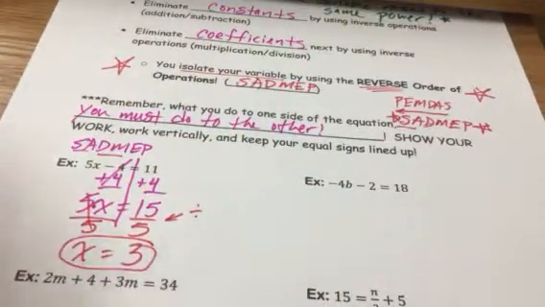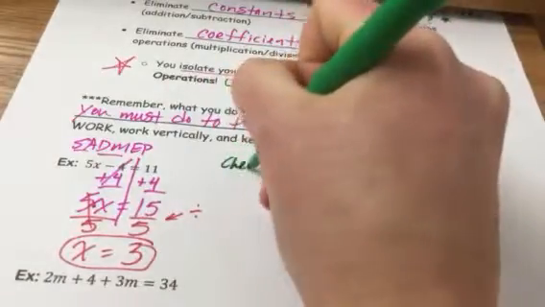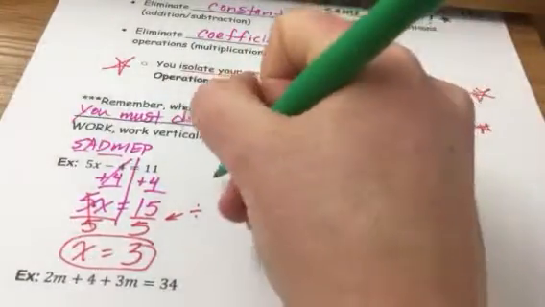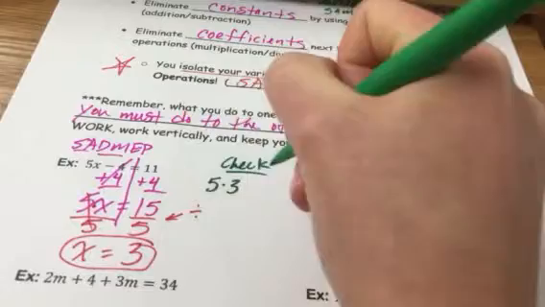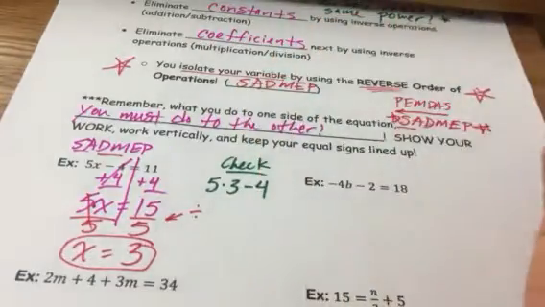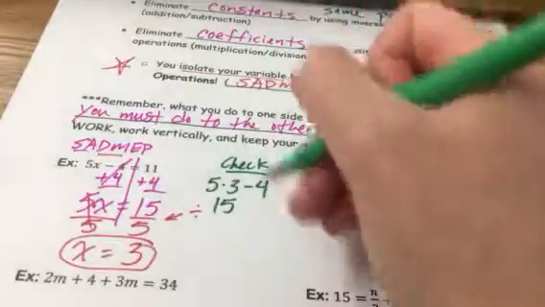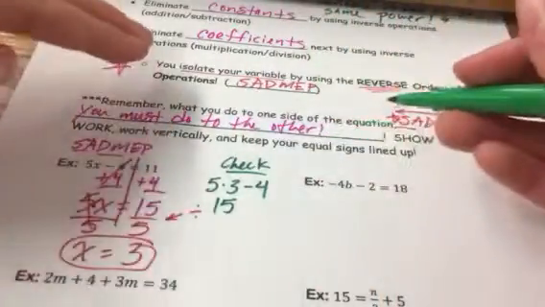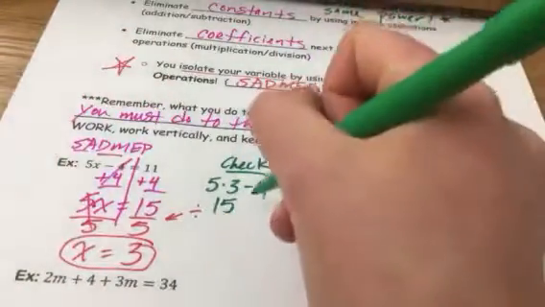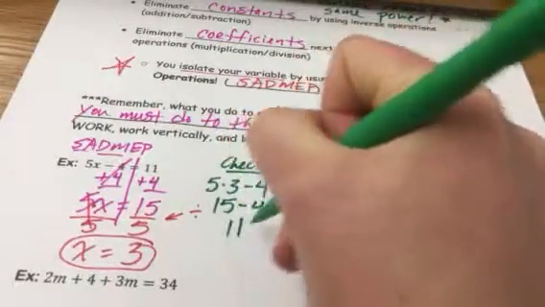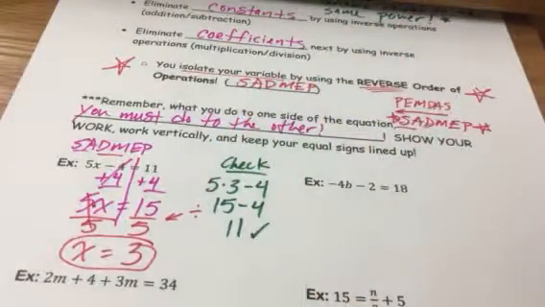And we check our work. Let's go ahead and check so we don't forget that process. We check our work by plugging back in. Is 5 times 3 minus 4 indeed equal to 11? Well, let's see. Now we use our order of operations since we're not undoing stuff anymore. Now we need to do these operations. 15 minus 4 is indeed 11. We're back to where we started.